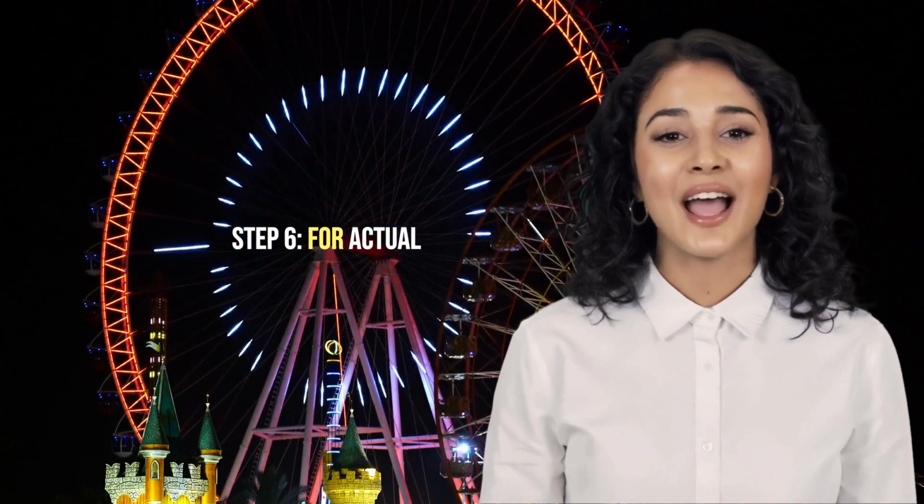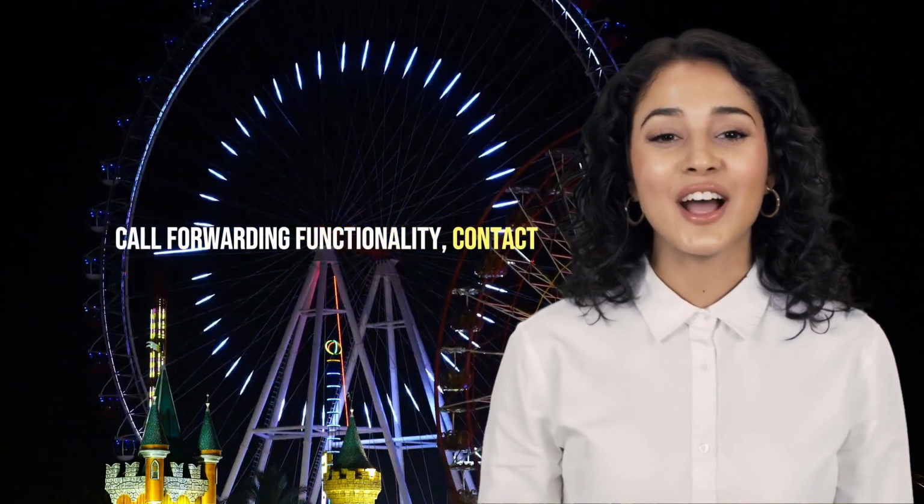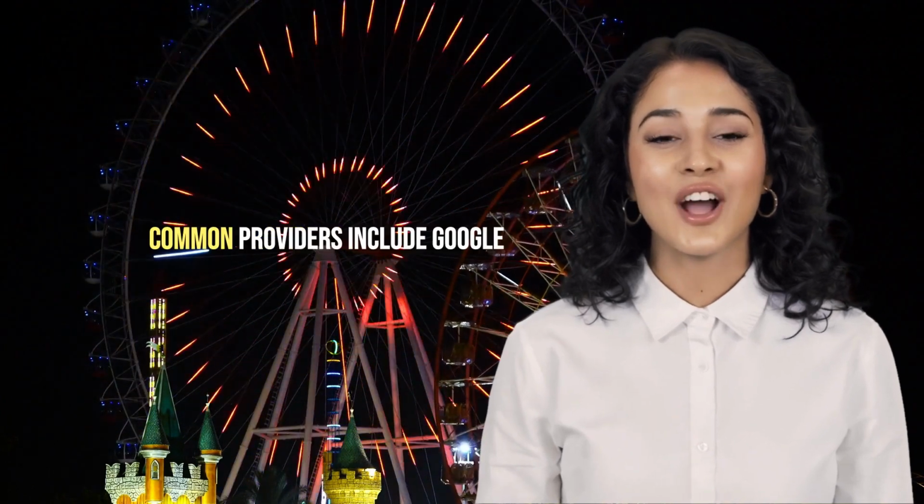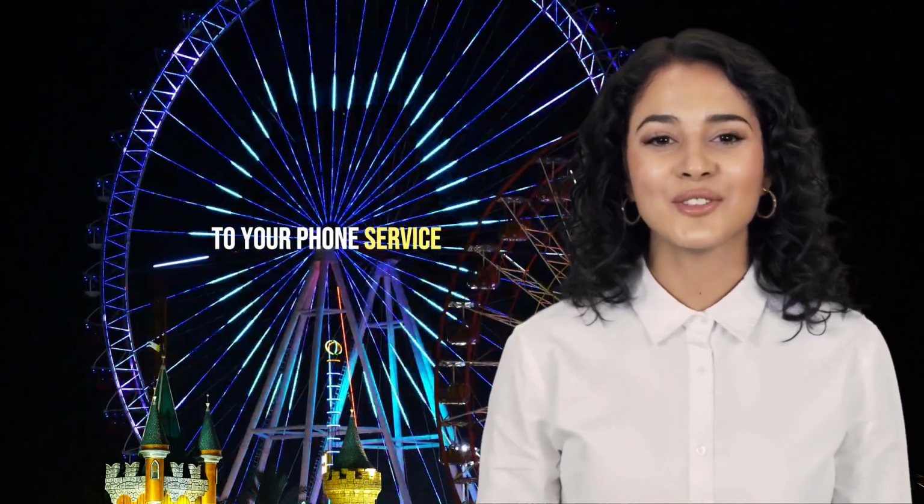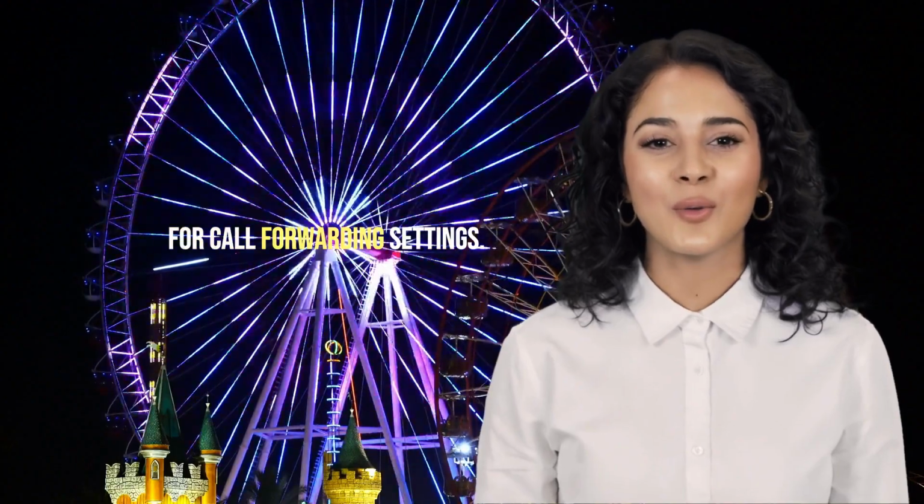Step 6. For actual call forwarding functionality, contact your business phone service provider. Common providers include Google Voice, RingCentral, or traditional phone companies. Step 7. Log into your phone service provider's dashboard and look for call forwarding settings.